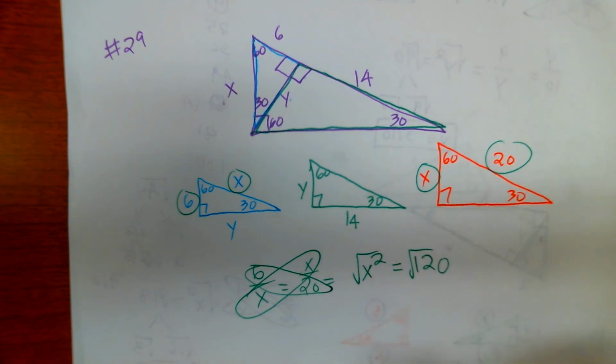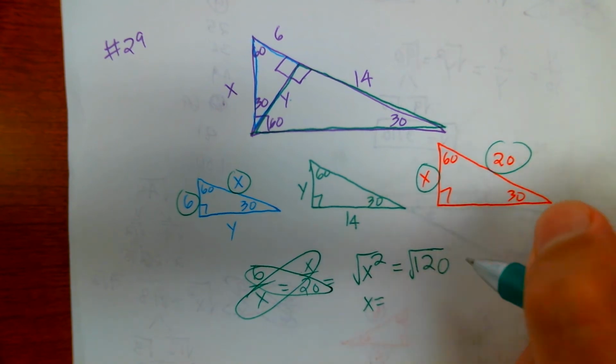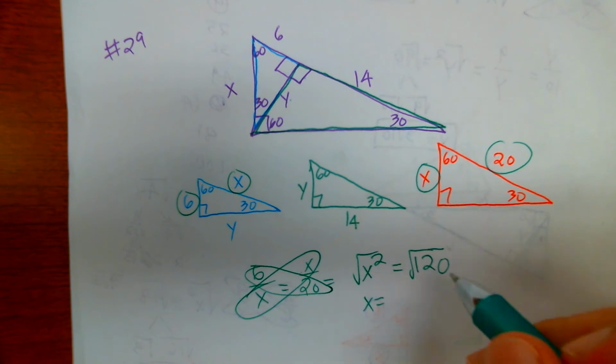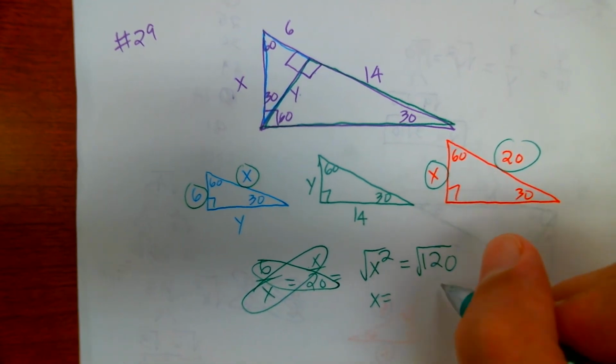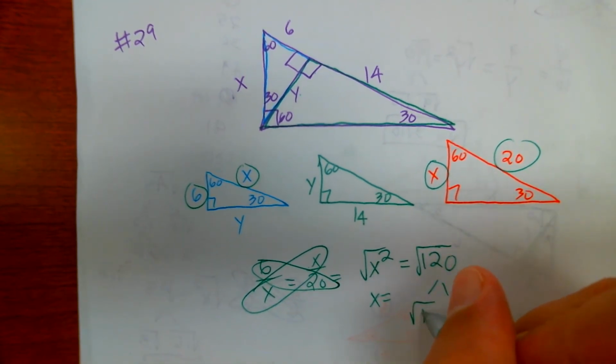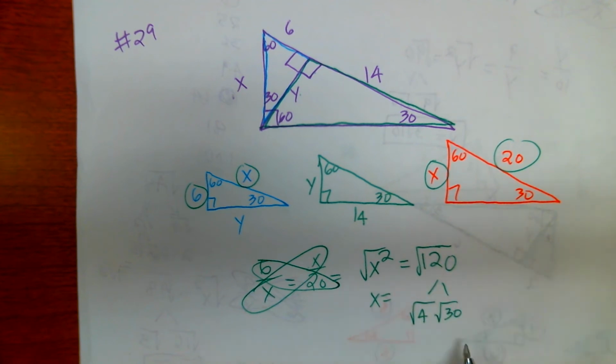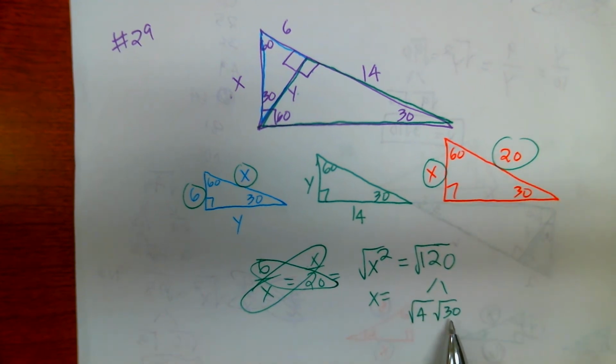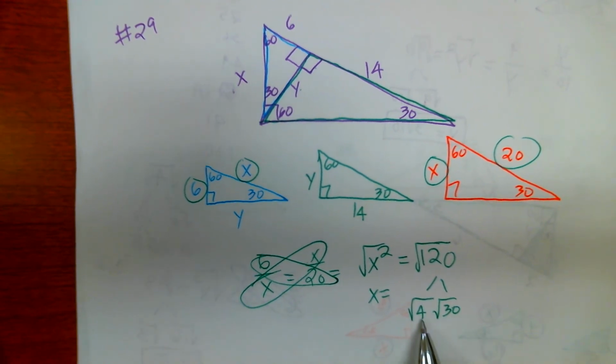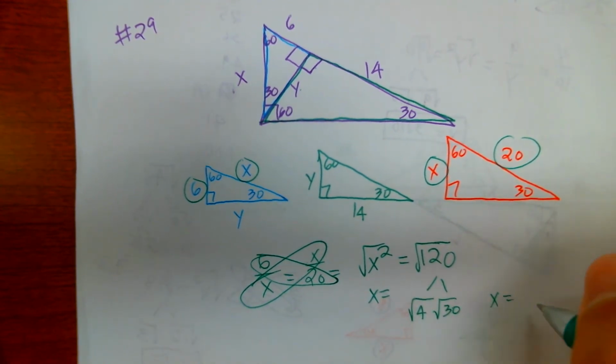Okay, take the square root of both sides. I get x is equal to, now here you got to break this down. What is the highest perfect square that goes into 120? You might think there's a big one, but actually there's not. The highest one is just a 4. I can break this down into the square root of 4 and the square root of 30. There's no perfect square, 4, 9, 16, none of those go into 30. So 30 is in my garbage can. Square root of 4 is 2. So x is equal to 2 times the square root of 30.